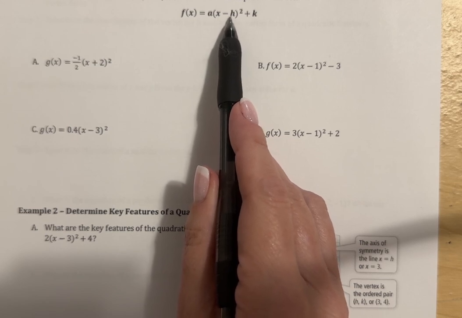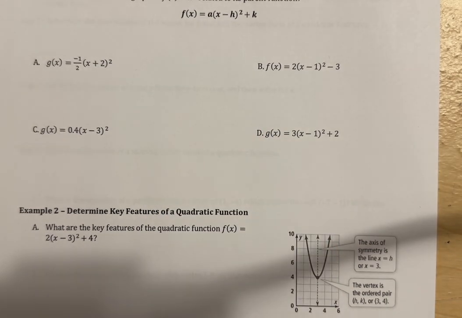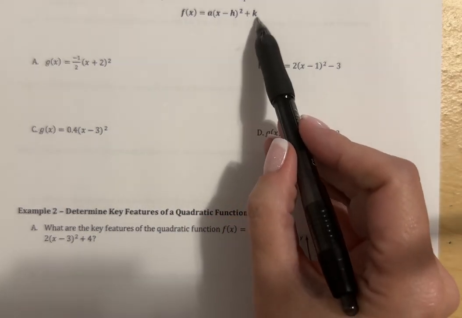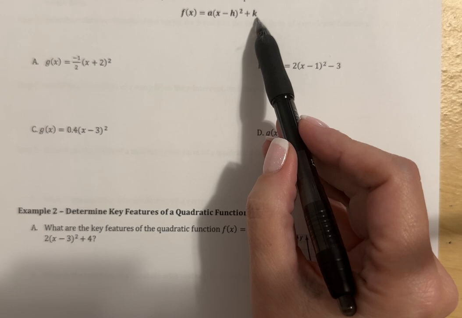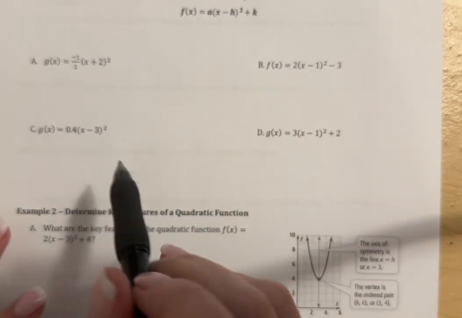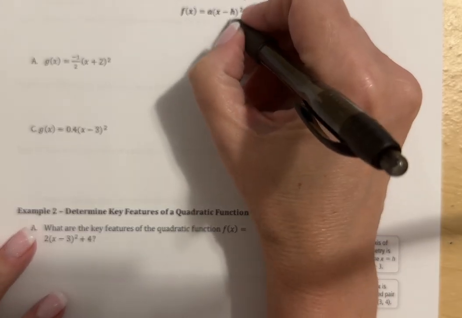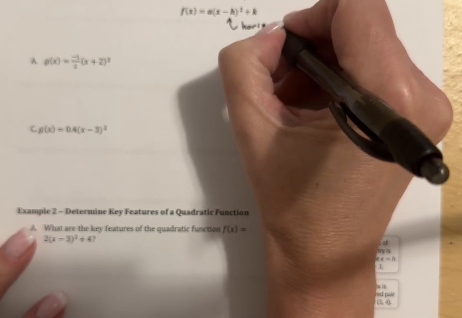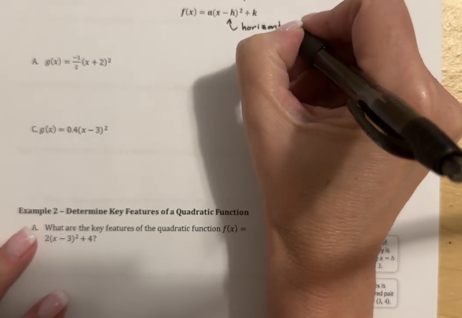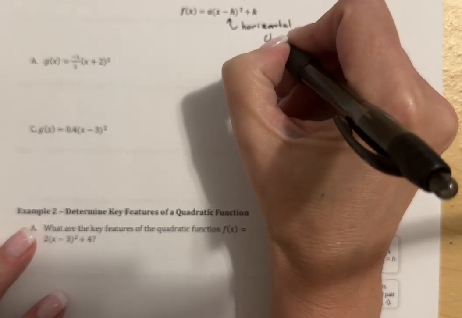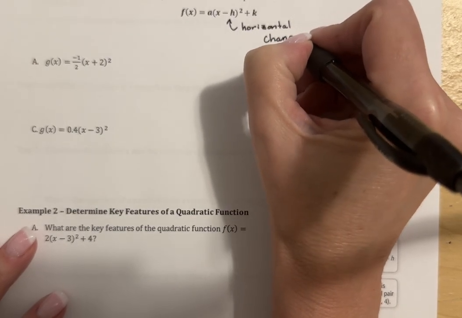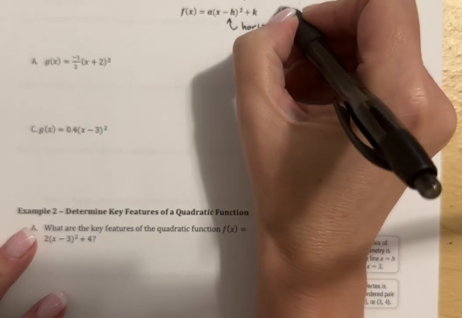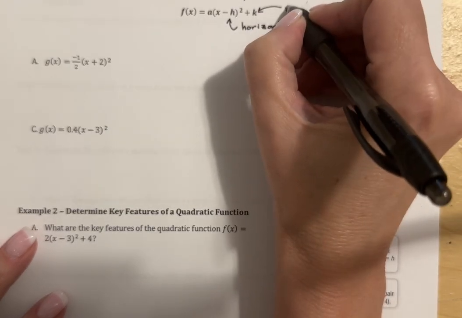And x changes are always opposite of what you see, and they go horizontally left or right. Over here we have the k. The k is going to be our vertical changes. So let's write this down. These are horizontal changes. And that is a vertical change.